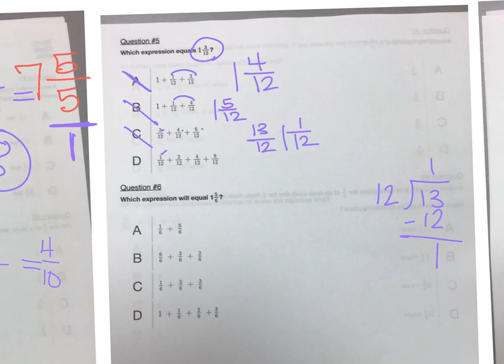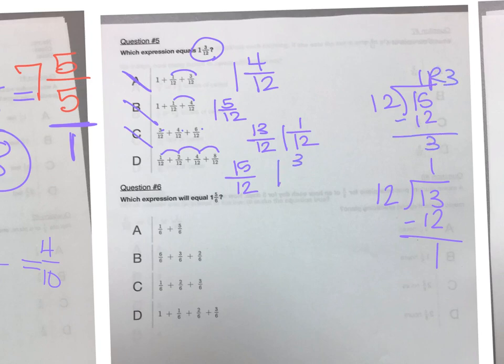Just to make sure it's choice D, though, I'm still going to add and check my work. So I would say 1 plus 2 plus 4 plus 8. So all together, that would be 15/12. And again, improper fraction. So when I fix that, I'm going to say 15 divided by 12. That leaves me a remainder of 3. So my mixed number is 1 3/12, which does match the number I started with. So it's got to be choice D.